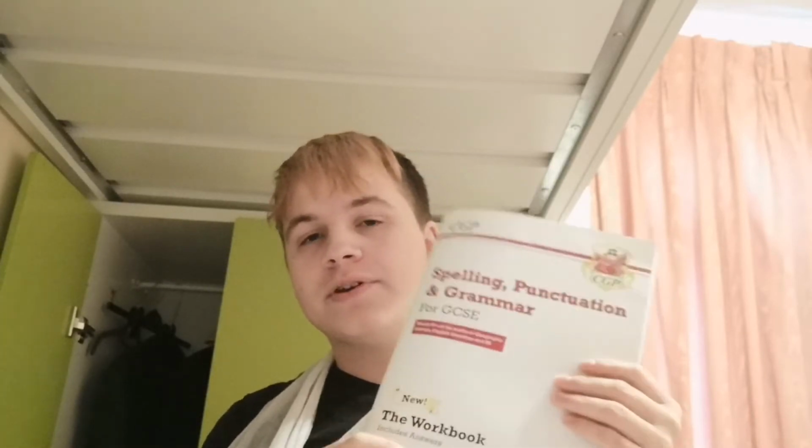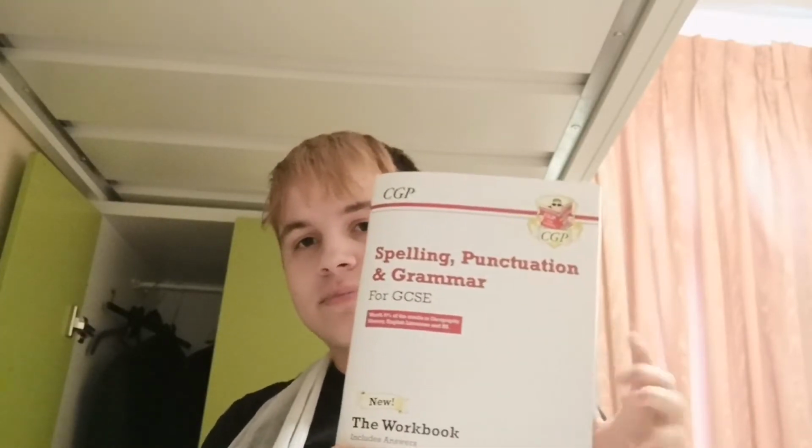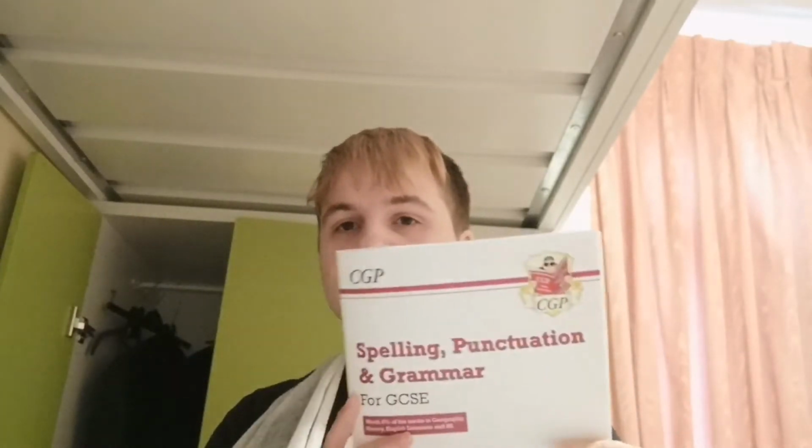You could also use this book, or you could use another book. This was the CGP Spelling, Punctuation, Grammar revision book. So this really helped me. I used it in the summer between year 10 and year 11. I should have done a bit more work, but oh well.